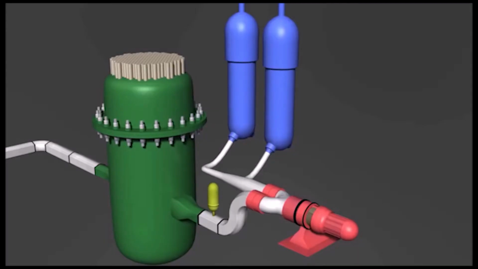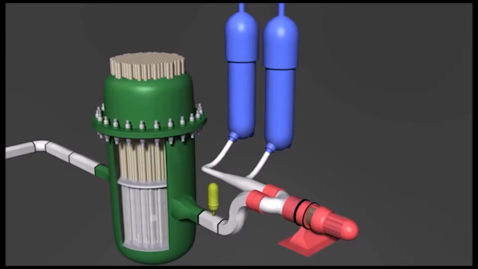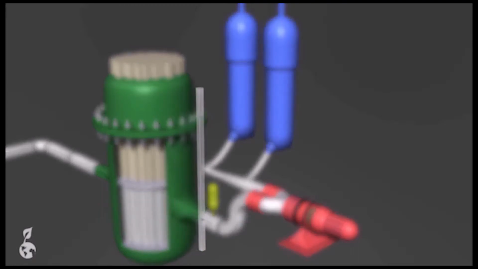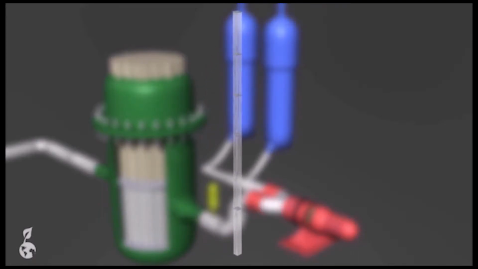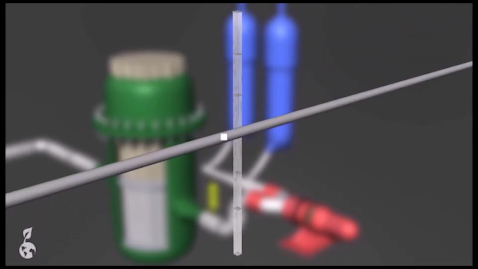In pressurized water reactors, about 150 such assemblies are installed. A single fuel assembly is composed of many fuel rods. A fuel rod is about 5 meters in length and has a diameter of about 25 centimeters. The actual nuclear fuel is found inside each fuel rod.